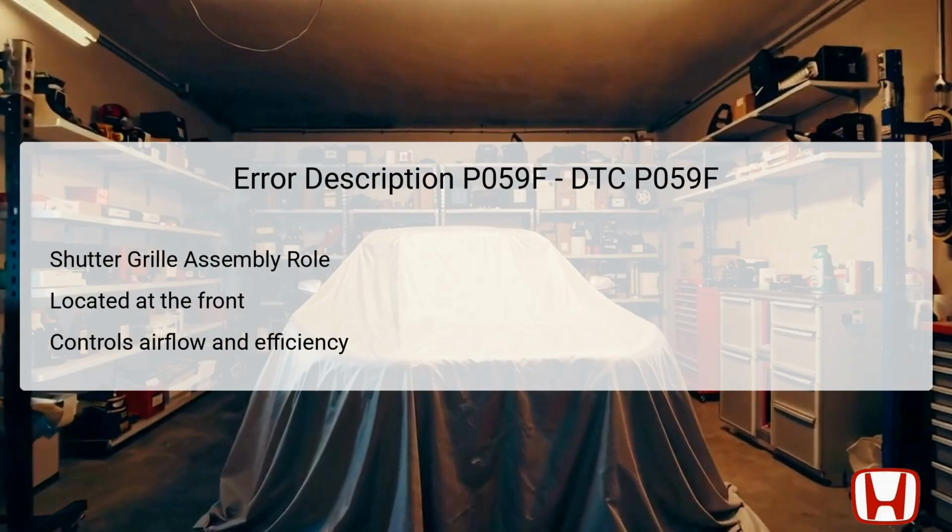If mechanical failure occurs, the PCM detects this malfunction and logs the DTC P059F. This detection is critical because it can lead to issues such as decreased fuel efficiency and increased engine temperatures. Immediate inspection and diagnosis are necessary to identify the extent of the damage to the assembly for appropriate repairs.